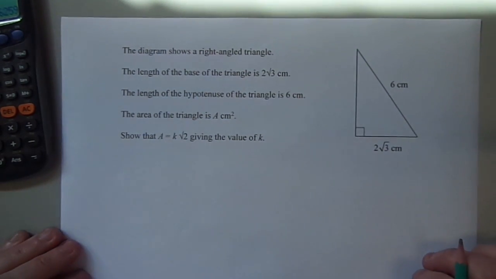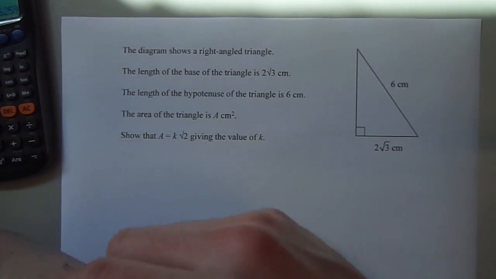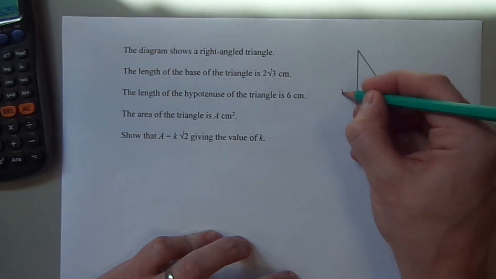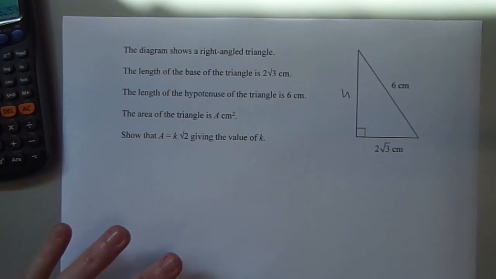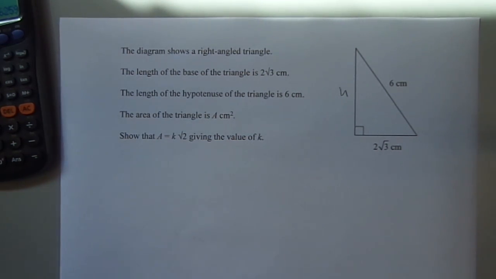And one more for you to have a go at. This is a little bit different. Pause the video and try this one. Okay, as well as finding this missing length here, which I'm going to call h for height, we also have to find the area of this triangle.